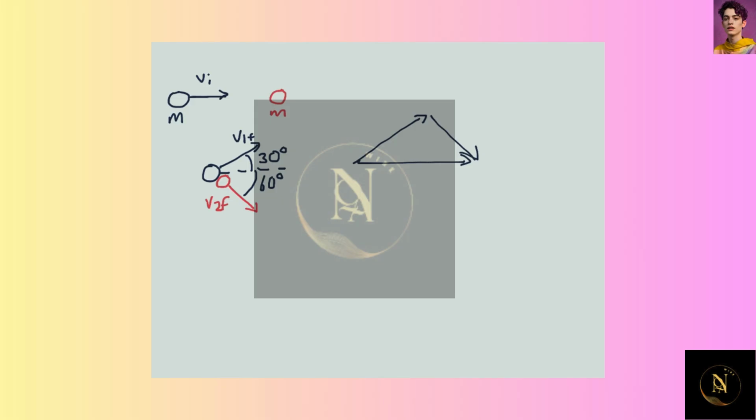So I'm going to draw a triangle. It's a vector diagram where this is Vi, this is V1f, and this is V2f right here. This is going to be our 30 degrees, and this is our right angle right here. Now from Pythagoras we know that V1f squared plus V2f squared equals Vi squared.